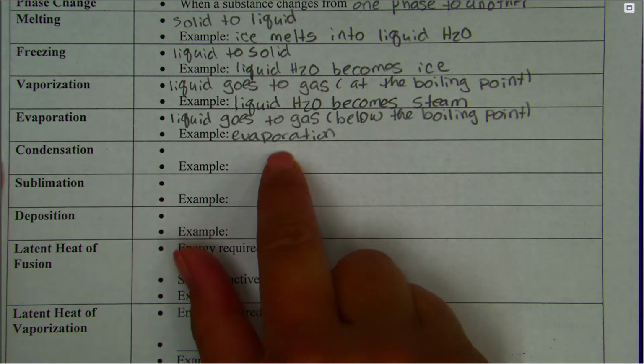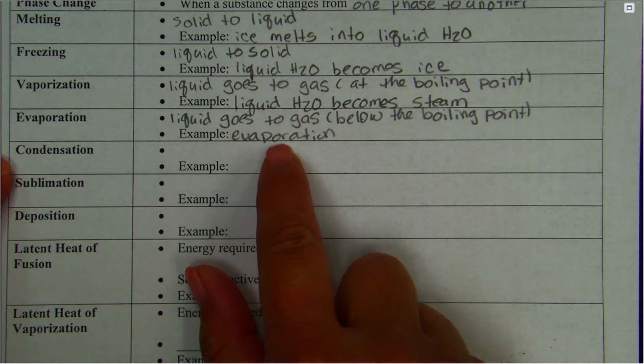However, our desk in the classroom is at room temperature. So the temperature that we are sitting in is not boiling.